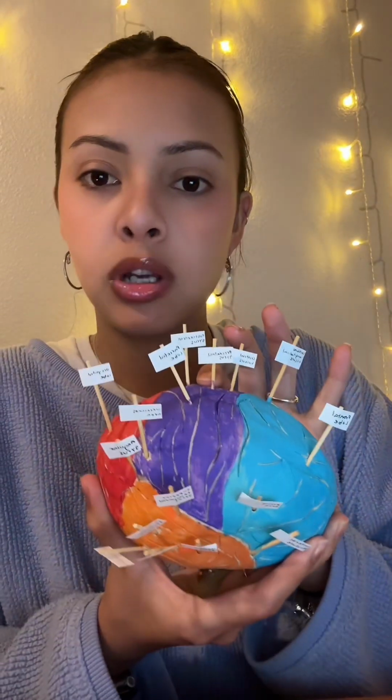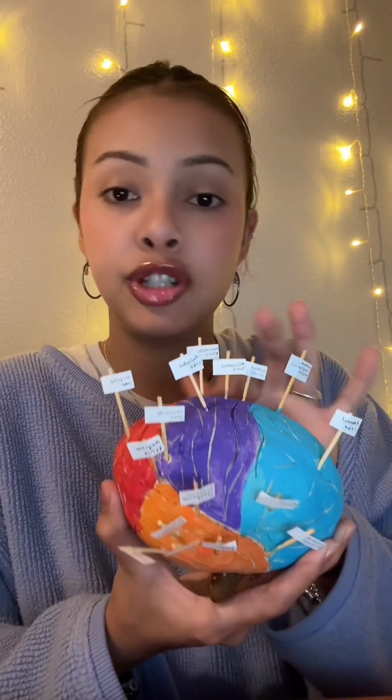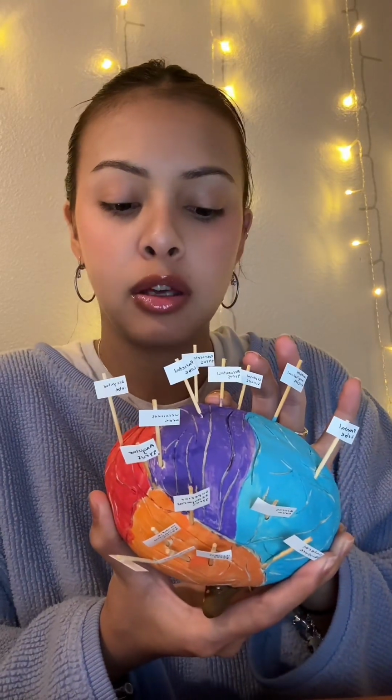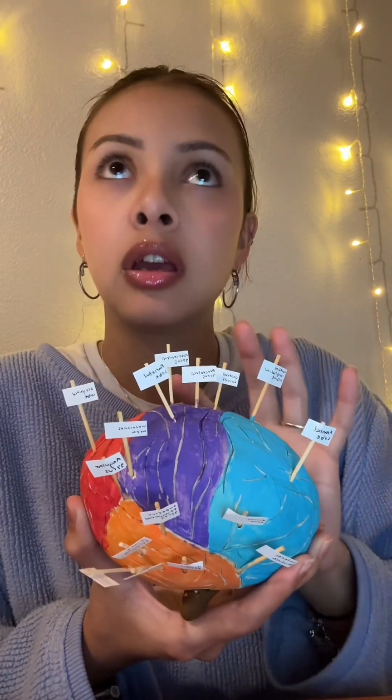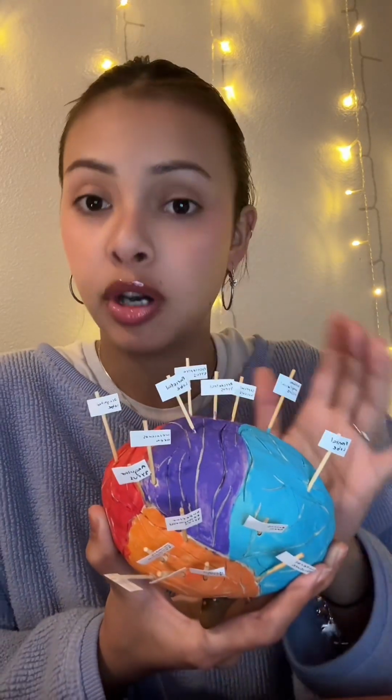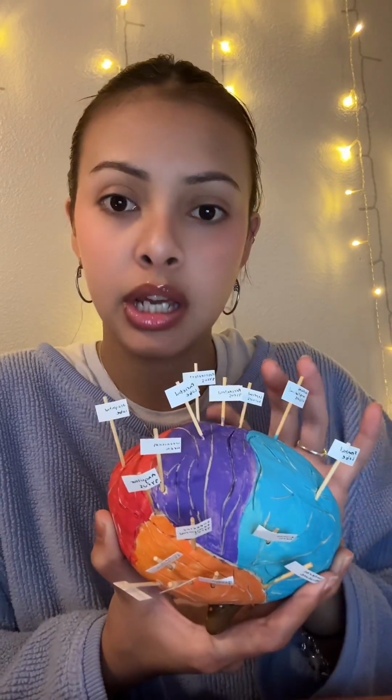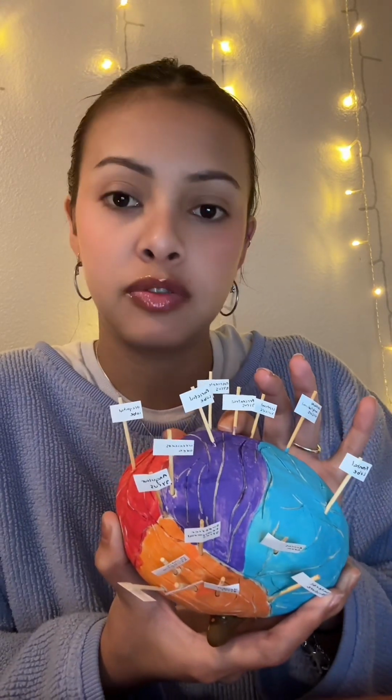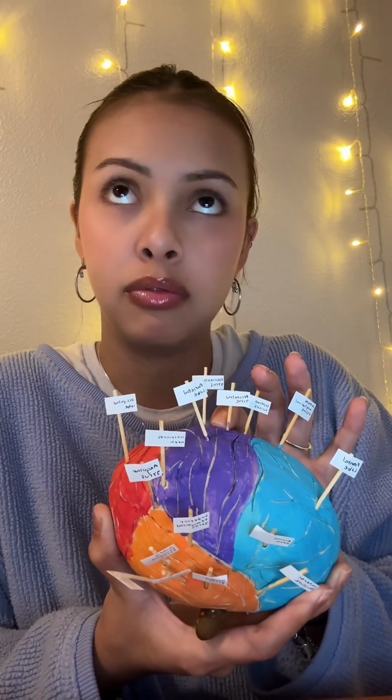The parietal lobe is basically like your brain's GPS system. It helps you figure out where your body is, like your arms and legs, where they are relative to the rest of your body, like without you having to look at where your foot is, you know that your foot is below the table.